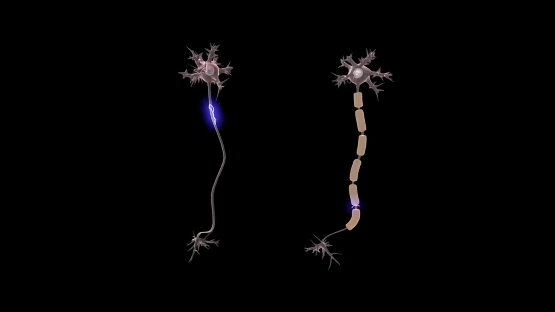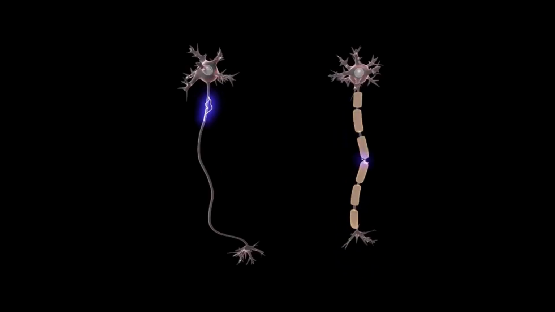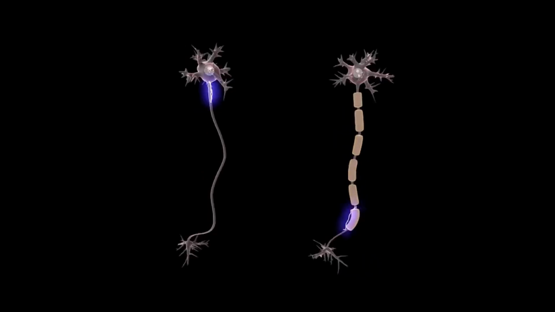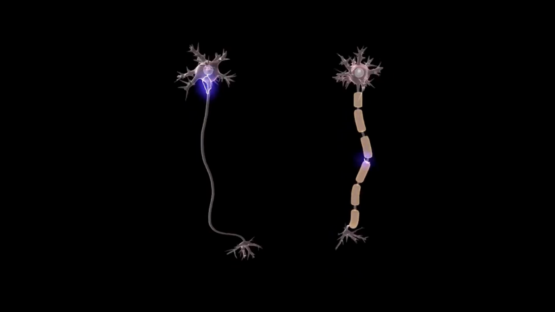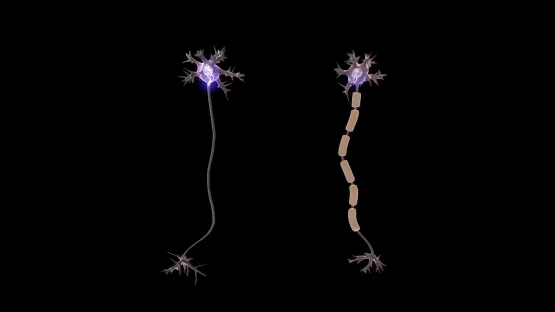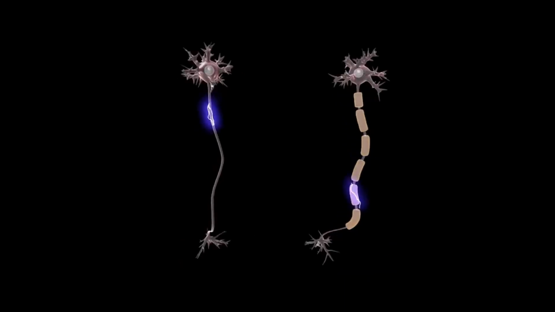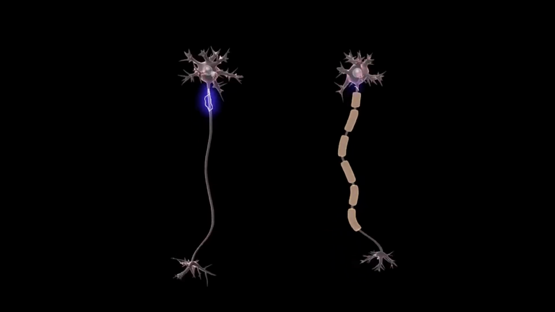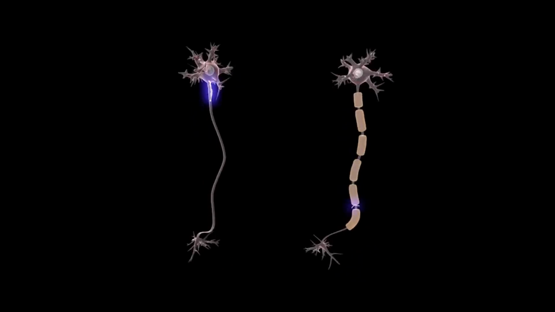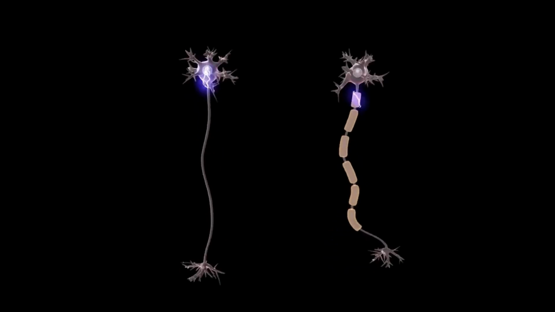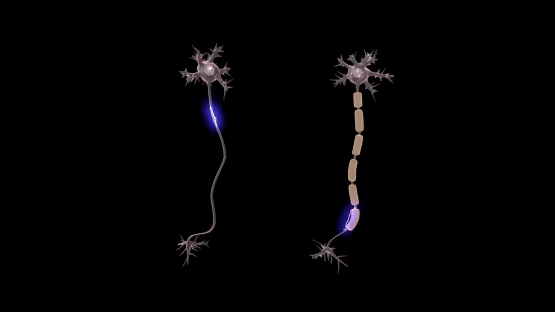An axon can be myelinated or unmyelinated. Myelinated axons are wrapped in Schwann cells, otherwise known as myelin sheaths. The spaces between these sheaths are called nodes of Ranvier. As you can see from this lovely animation, on the right side we have a myelinated neuron. The electrical signal seems to be jumping in between these nodes of Ranvier down to the axon terminal. Signals can be sent much faster in myelinated neurons compared to unmyelinated.